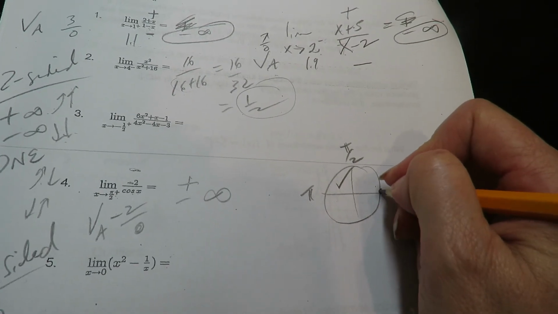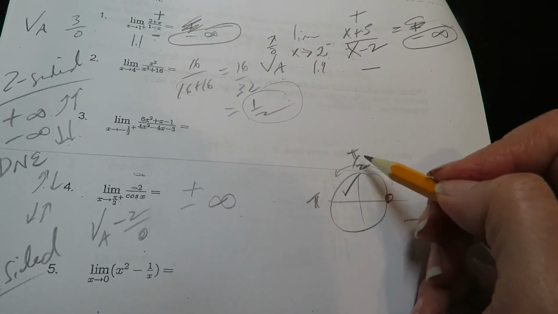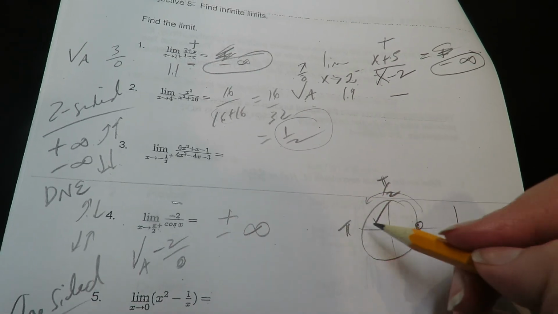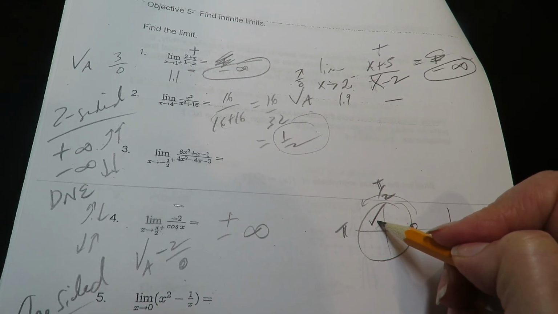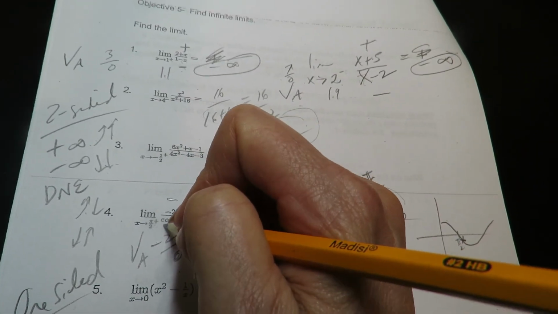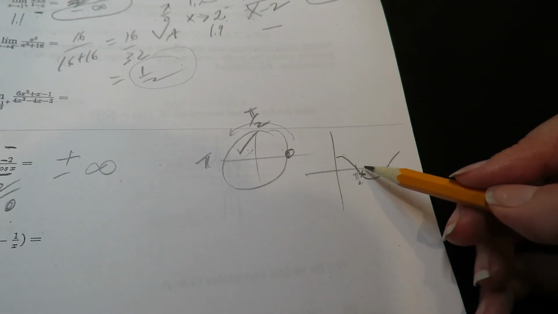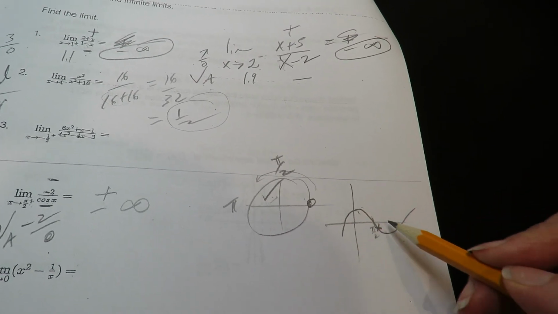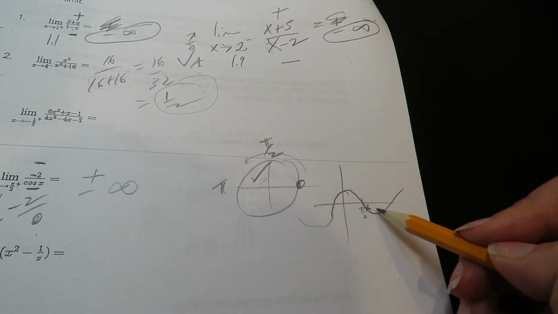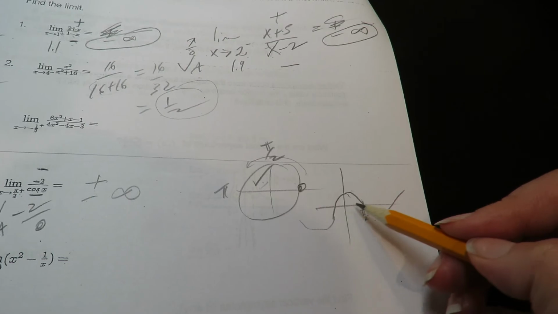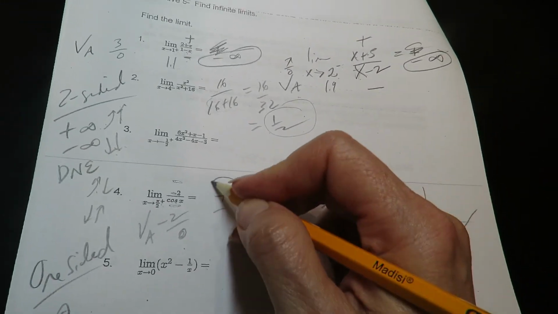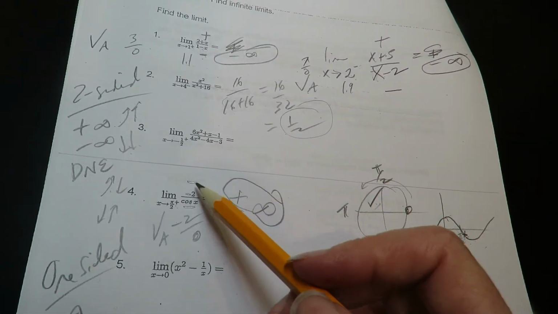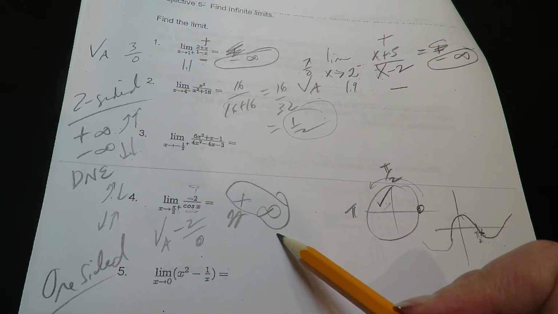If you're on a rotational axis, you're to the right of pi over 2, which is quadrant 2, and in quadrant 2 the cosine is negative. If you're on a linear axis, you've passed pi over 2, so you've now come below the x-axis, so you're negative. You're going to get the right answer whichever way you do it. Just figure out how your brain works. So you have a negative over negative, so that's positive infinity.